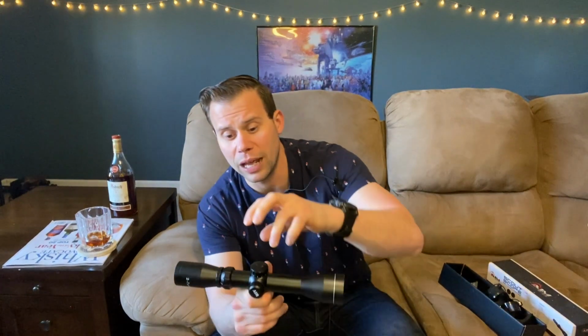Now, in some higher power scopes, you will also have parallax adjustment. You can have parallax adjustment in two ways. You can have parallax adjustment as a knob mounted on the side, or you can have parallax adjustment, which is a ring that goes around the objective. Now, something to keep in mind whenever you're looking through multiple focal planes is that you are going to have to take parallax into account. And parallax is largely based on distance.